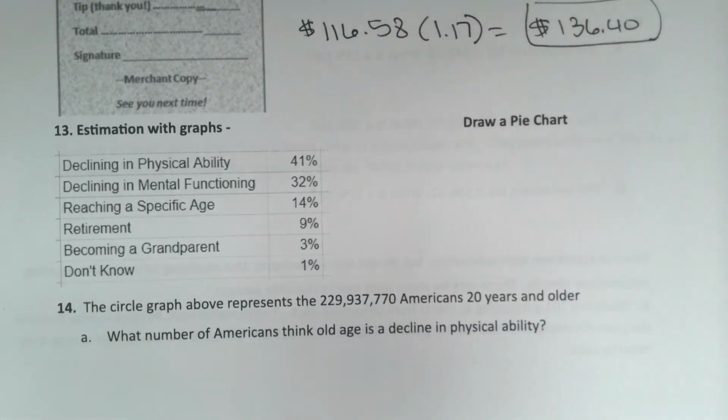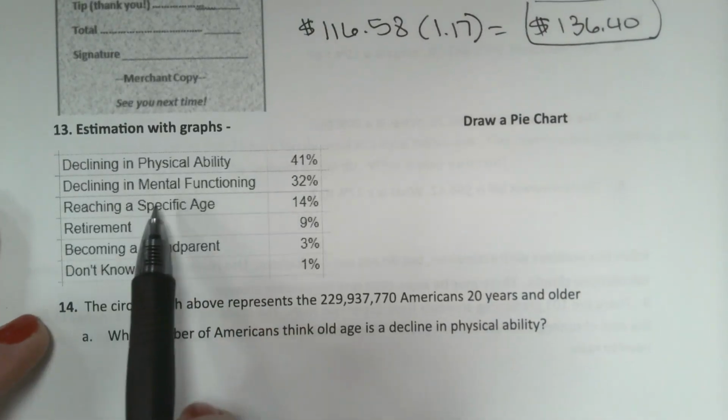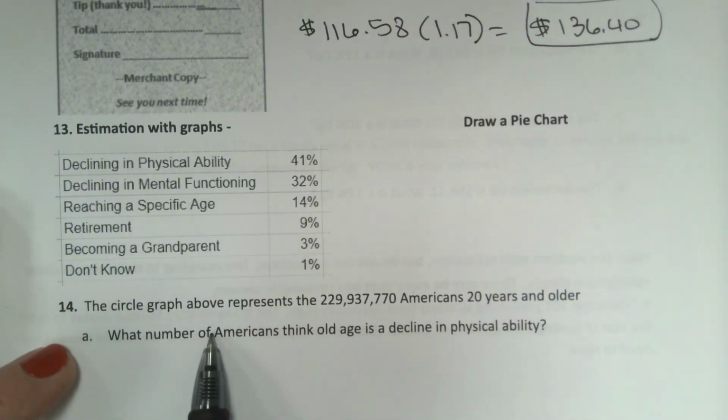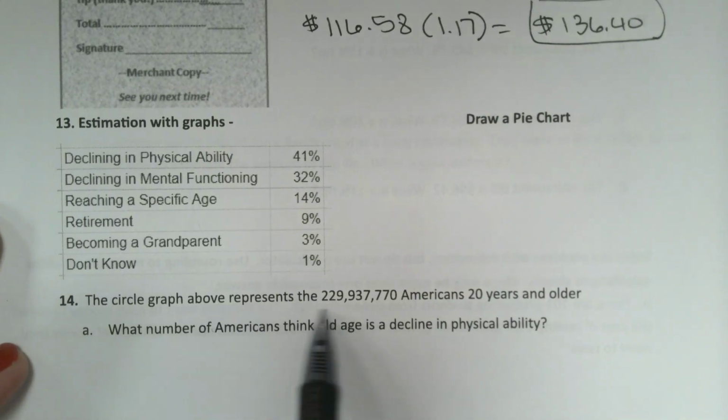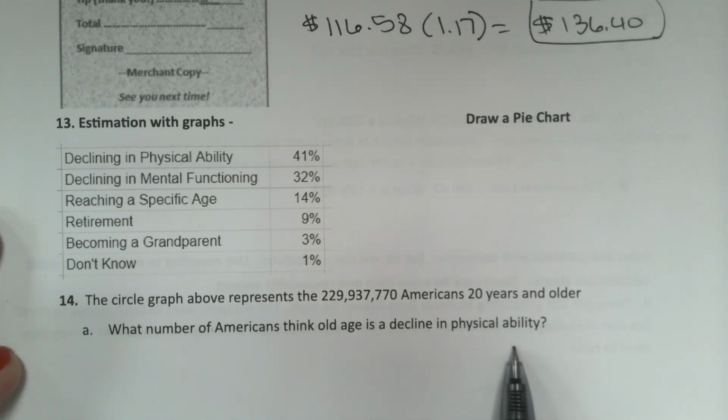We can also estimate with graphs. Let's see, what does this even represent? This represents 229 million Americans, 20 and older. What number of Americans think old age is a decline in physical ability?